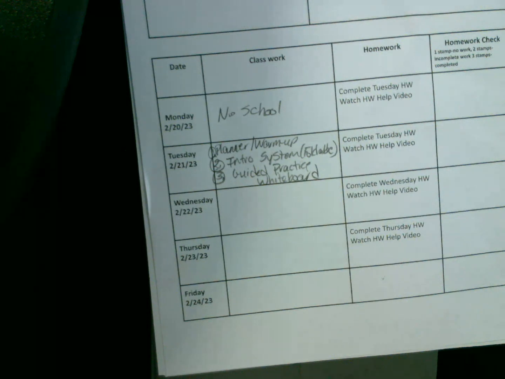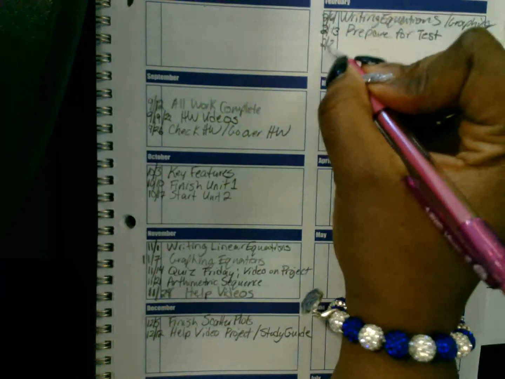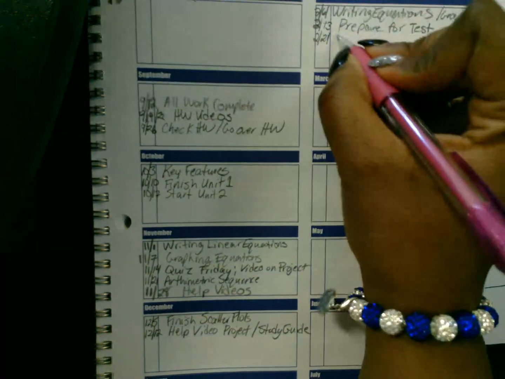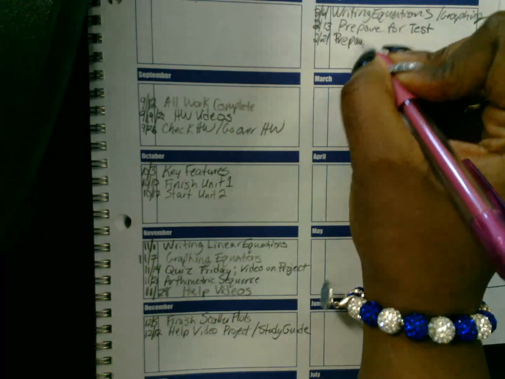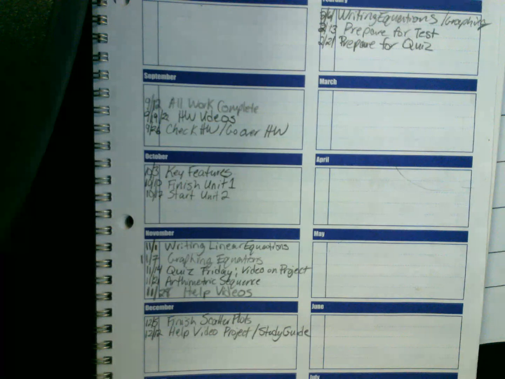Turn to the front part of your packet so you can write down your goal for this week. We're in February the 21st. I'm going to pause to give us a chance to write in our planner what our goal is. My goal for this week with you is to prepare for a quiz. And I'm going to pause. Yours could be, make sure your homework is completed.